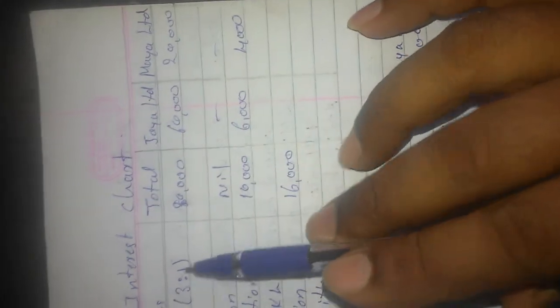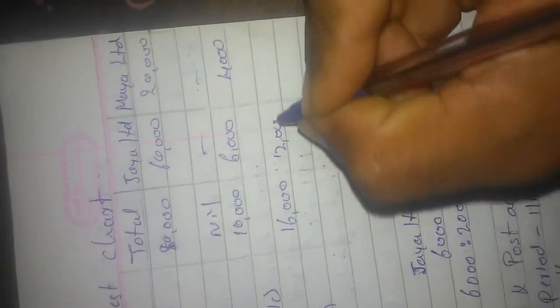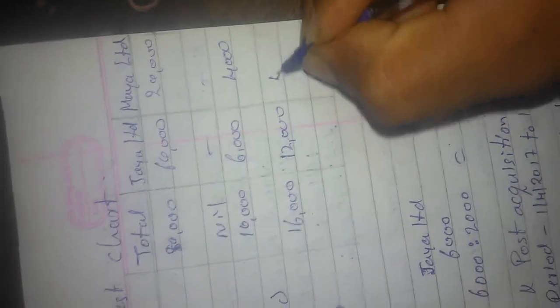Again this 16,000 is to be divided between Jaya and Maya Limited as per capital ratio 3:1, and that comes to be 12,000 for Jaya Limited and 4,000 for Maya Limited. Next, the post-acquisition period profit: 25,000 minus 16,000 is 9,000, the profit for the current year, and that also belongs to the post-acquisition period.